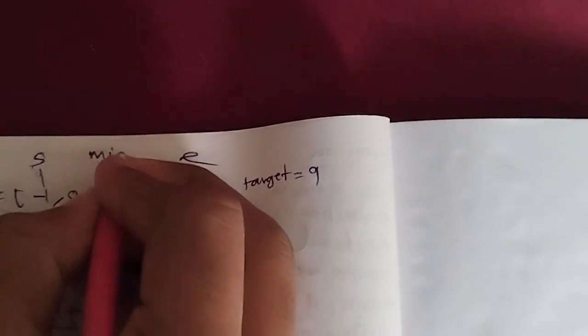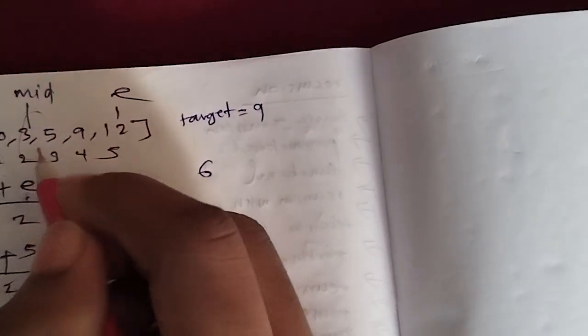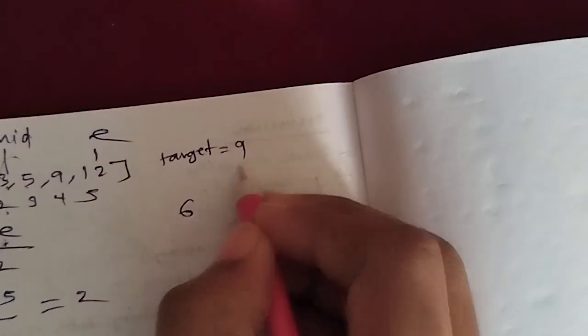We need to go to the second index where mid is 2, and we need to see whether a of mid matches the target. So the target is 9. So it's not. So we will not search from 0 to 2. We will search above the mid.